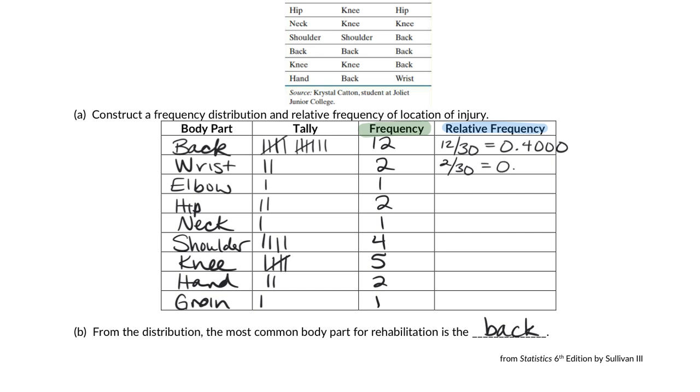0.06 repeated, I think? Yeah. Yep. Do we see how I'm getting these? One more time all together.